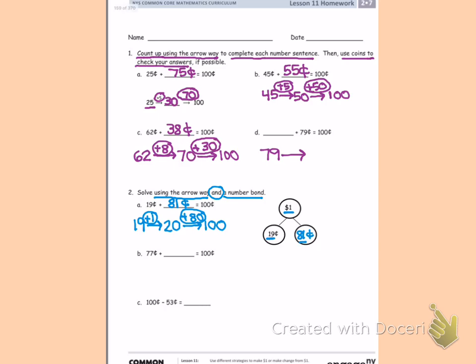Let's do item B. 77 cents plus blank equals 100 cents. I'll start with 77. I have 7 ones. I need 3 more to get to the next 10. And that would bring me to 80. 80 is the same as 8 10s. How many more 10s do I need to get to 10 10s or 100? Well, if I have 8 10s, I only need 2 more 10s, and that's 20. 20 plus 3 is 23.